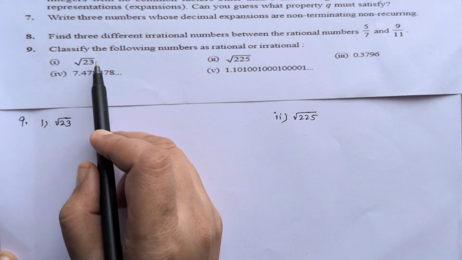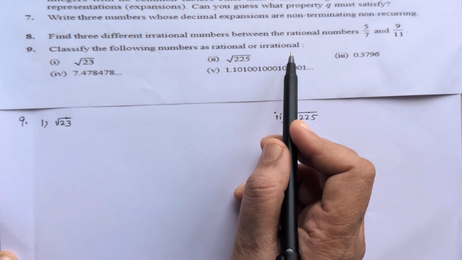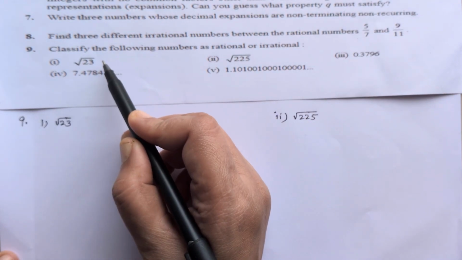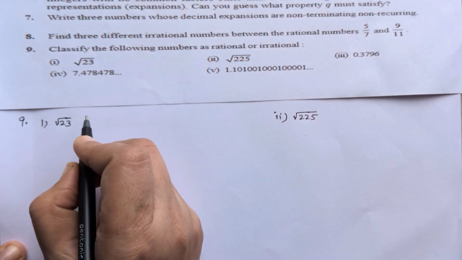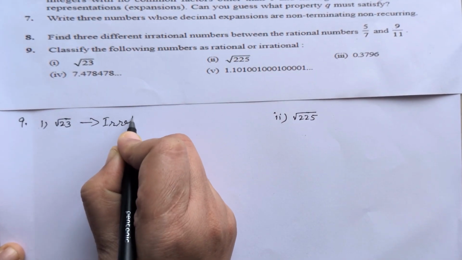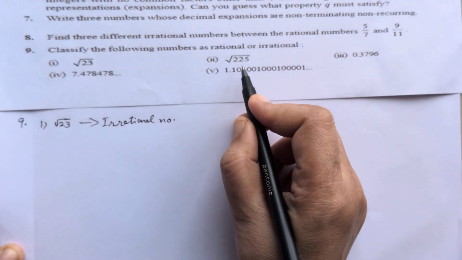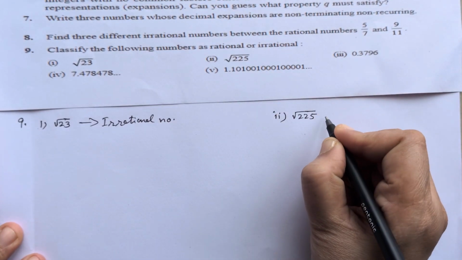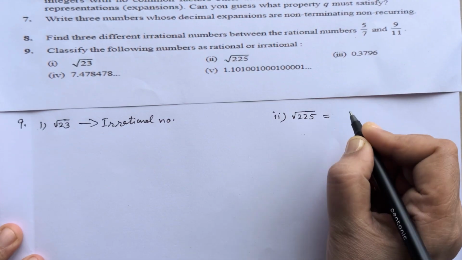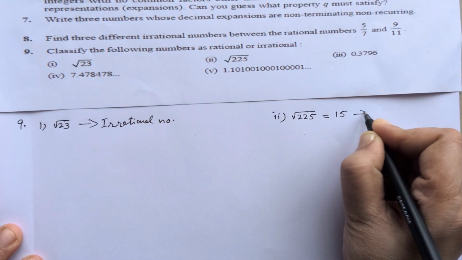Now question number 9. Classify the following numbers as rational or irrational. First one, root 23. We know that root 23 is an irrational number. Second one, root 225. We know the square root of 225 is 15. 15 is a rational number.